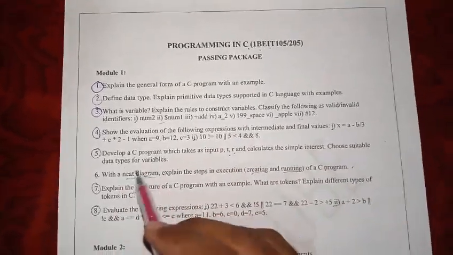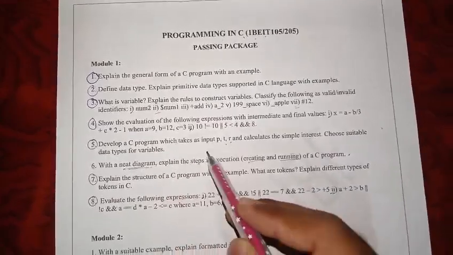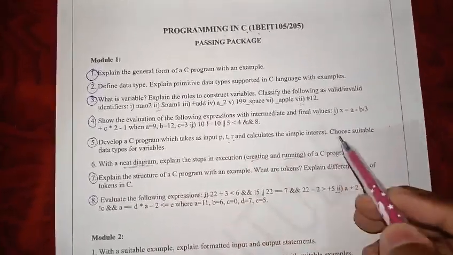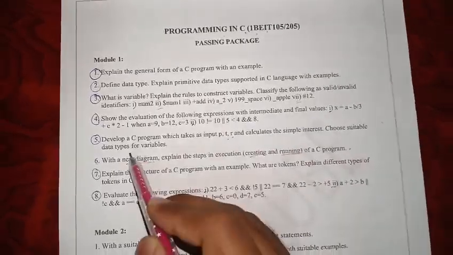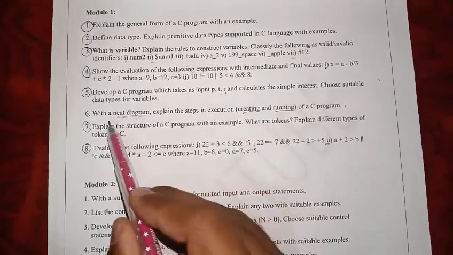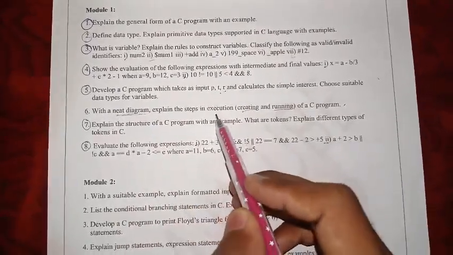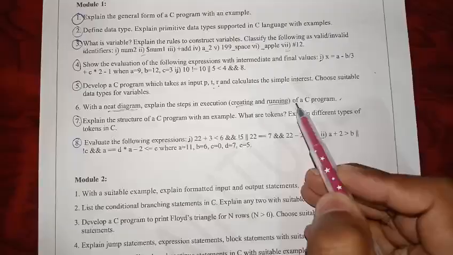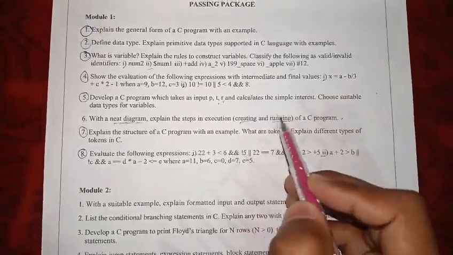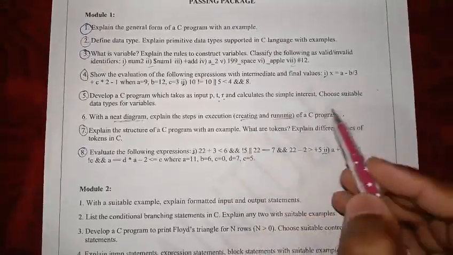Fifth, we are having, develop a C program which takes as input P, T, R and calculate the simple interest. Choose suitable data type for variables. Question number 6, with a neat diagram, explain the steps in execution of a C program. Execution of a C program means creating a C program and running the program. We have to explain it through a neat diagram.